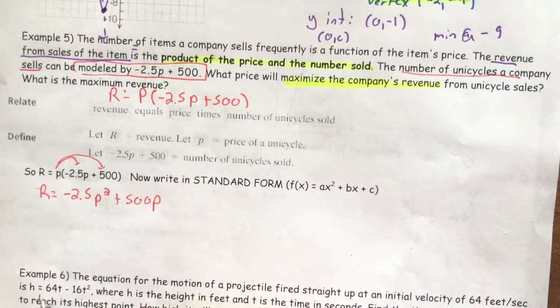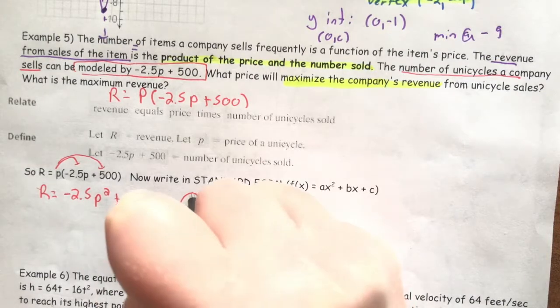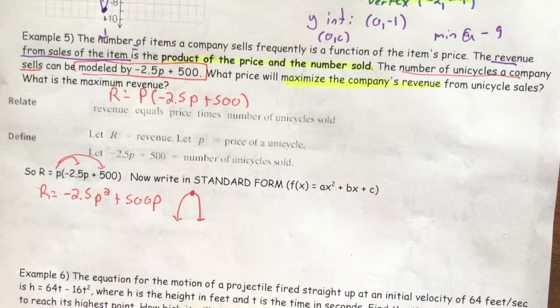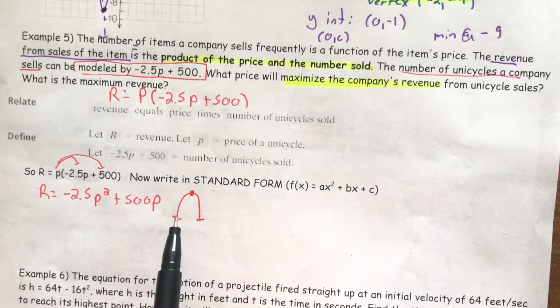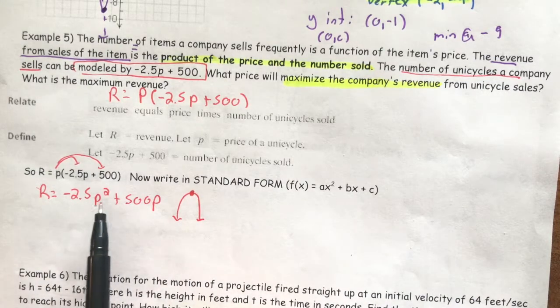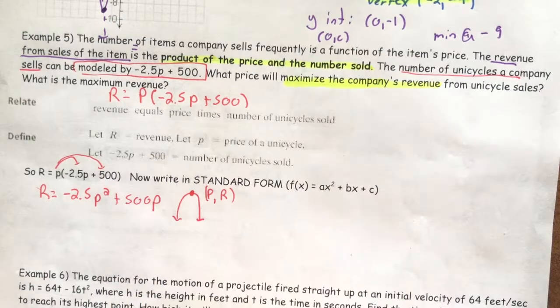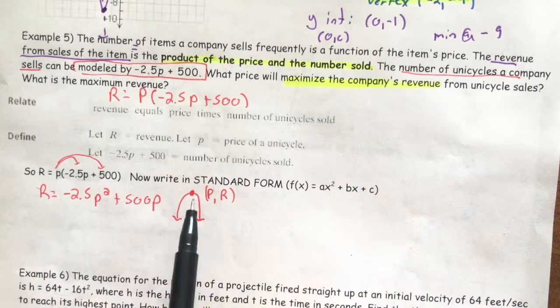Now if we take a look, revenue is a quadratic function. We see that our A value is negative, so we start to know in our head that if we were to graph it, it's going to have a parabola shape. And we see that our vertex is going to be a maximum. And that's where we're going to be able to find the maximum revenue. So if we take a look, our ordered pairs, instead of x and f of x, we're using P as our input and our output is R. So it's going to be price, comma, revenue. So the question says, what price will give us the maximum revenue? So we're going to be trying to find our vertex in order to answer that question.